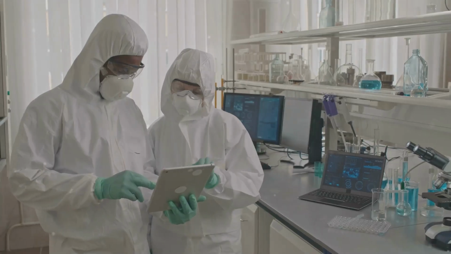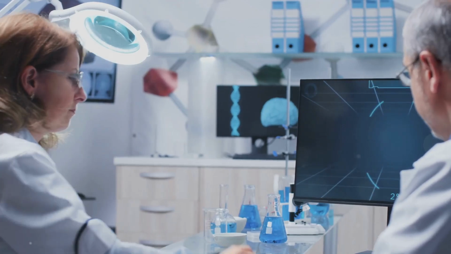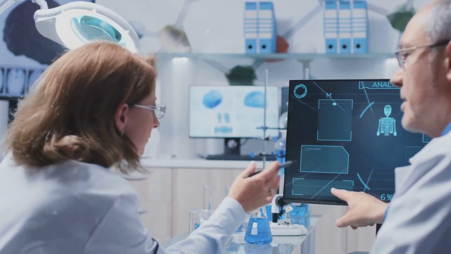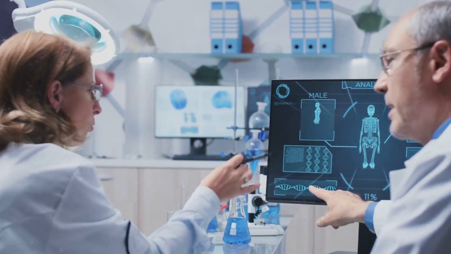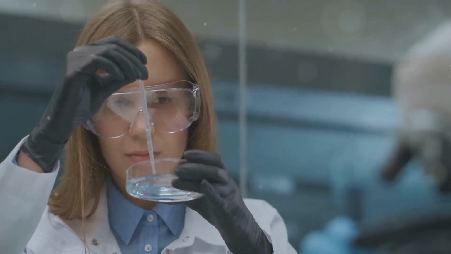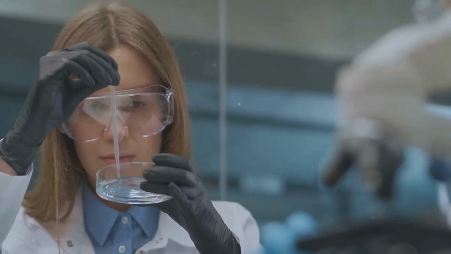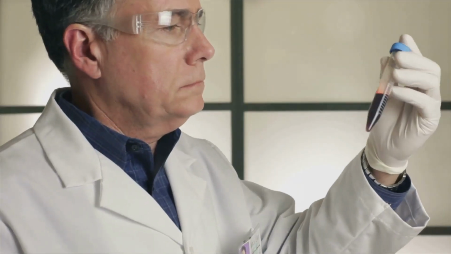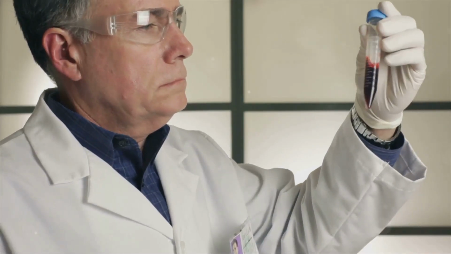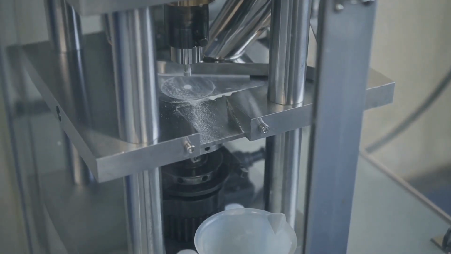Section 5. Real-world applications. Q2 R2 in action. Okay, we've covered a lot of ground, but how does Q2 R2 actually play out in the real world? Let's look at a practical example. Imagine we're developing a new drug for high blood pressure. Before this drug can hit the market, we need to ensure its quality and purity.